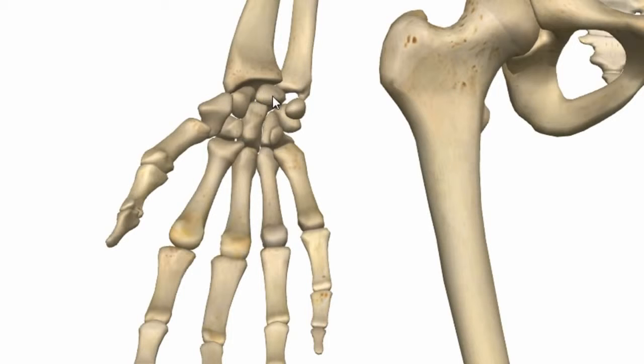So the wrist joint is a radiocarpal synovial joint, so it involves the three proximal carpal bones here, scaphoid, lunate and triquetral, and it involves the distal end of the radius, and there's an articular disc which lies over the ulna. So it's a radiocarpal synovial joint.